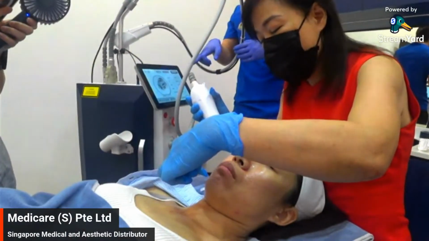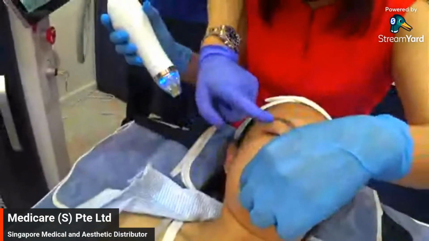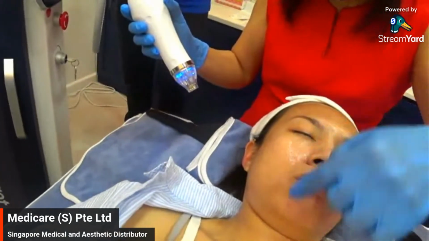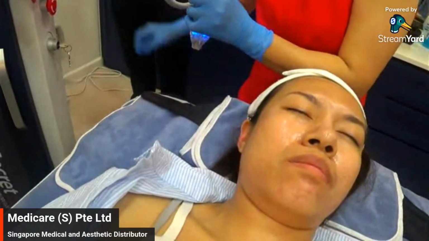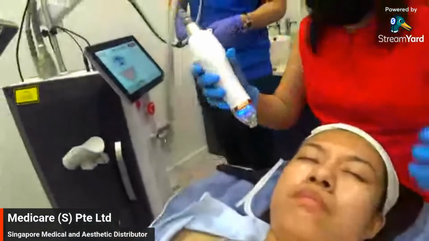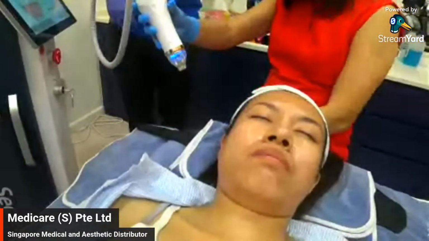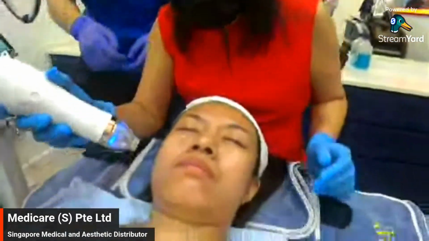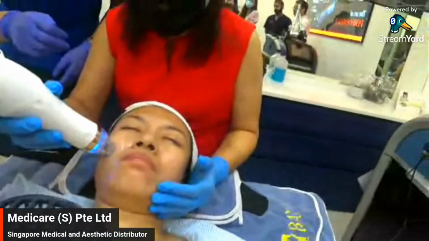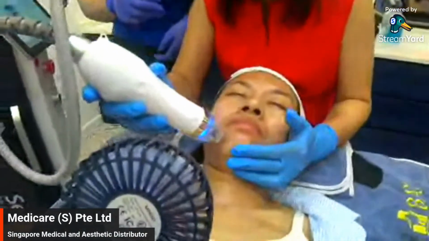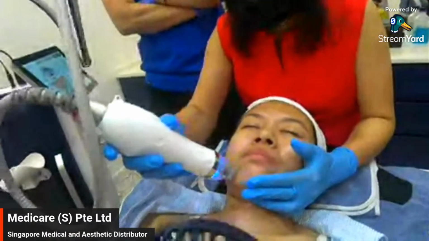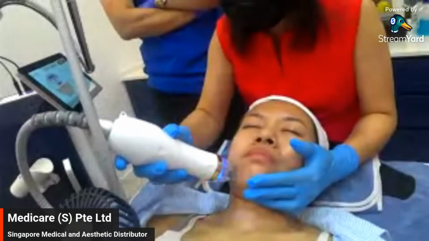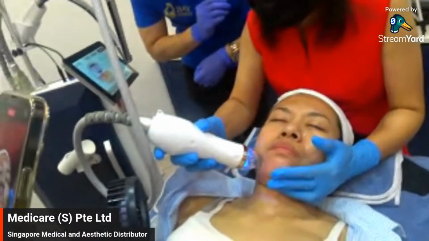Yeah, I usually start at the lower face. And then after that I'll start here, then after that I'll do here and here in the neck. And finally the nose. Yeah, 1.5, that low. Do a test shot just to do that. Okay, I'll do contact first, then use that number.